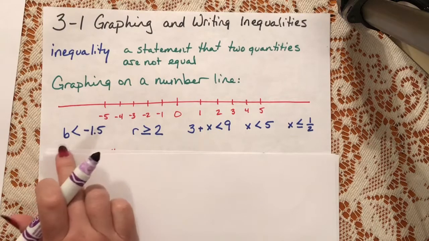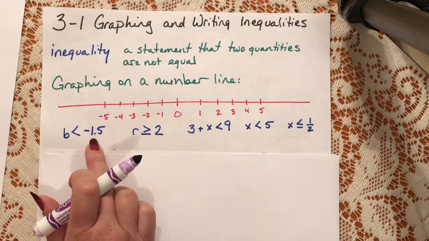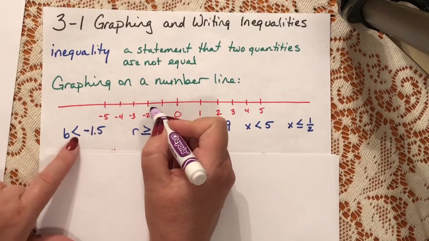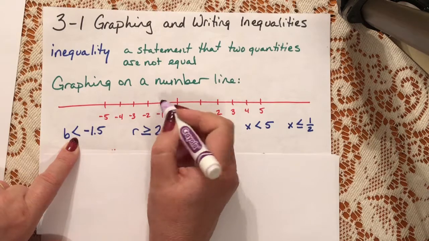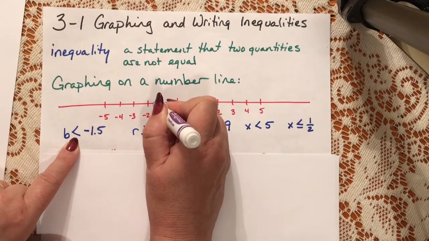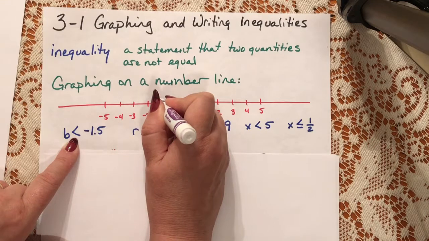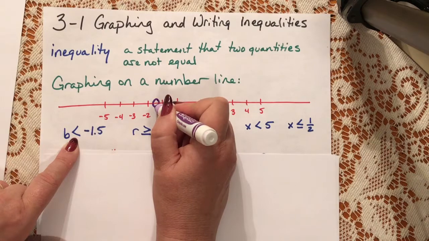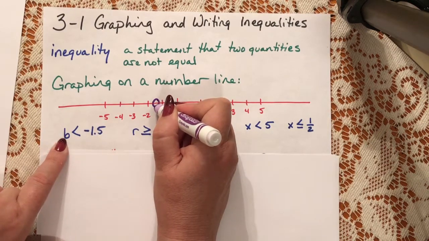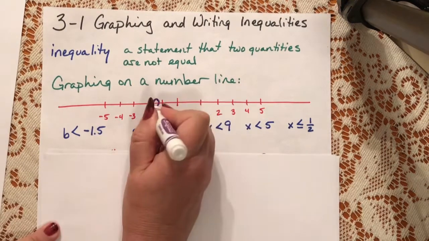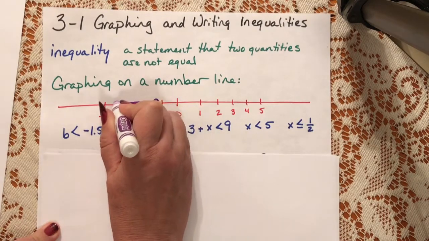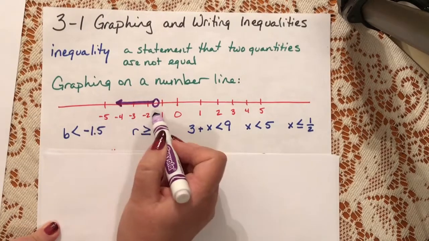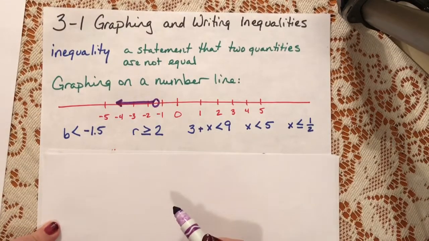Our first example, b is less than negative 1.5. First, we're going to find negative 1.5. We're going to realize that b does not equal negative 1.5. And if we make a dot, it says it's equal. We're going to make a circle, and that circle indicates that this is where it starts, but it does not include that. And b is smaller than this. So we're going to draw an arrow pointing in that direction, because b is all of the numbers that are less than negative 1.5 without including it.